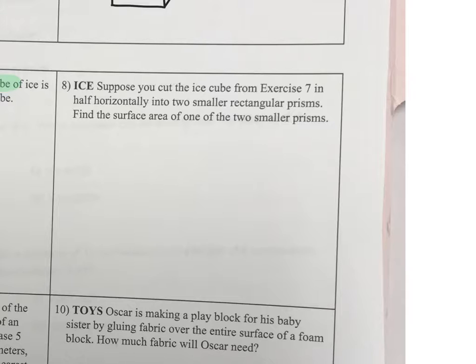Number 8, suppose you cut the ice cube from exercise 7 in half horizontally. So where we had a cube, now we have 2 rectangular prisms. 2 smaller rectangular prisms.